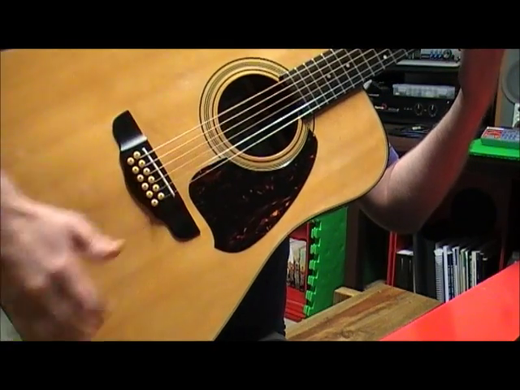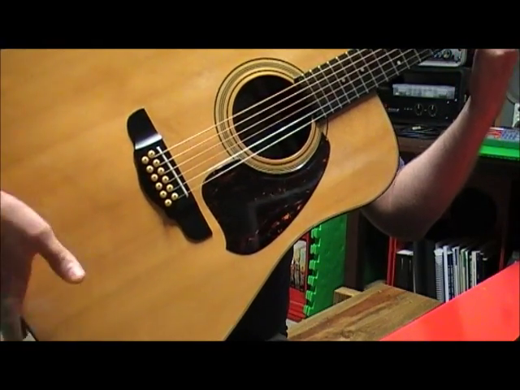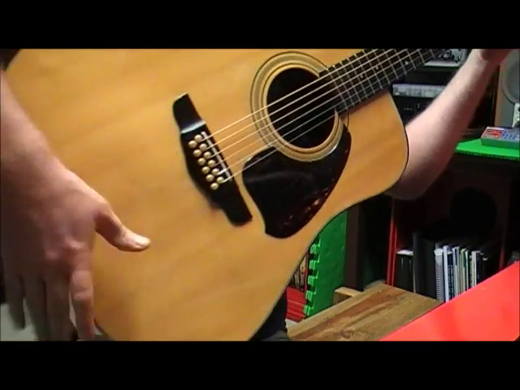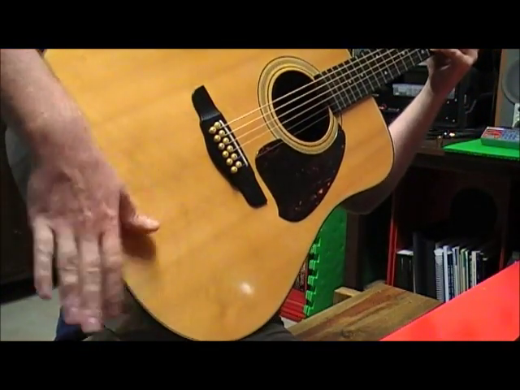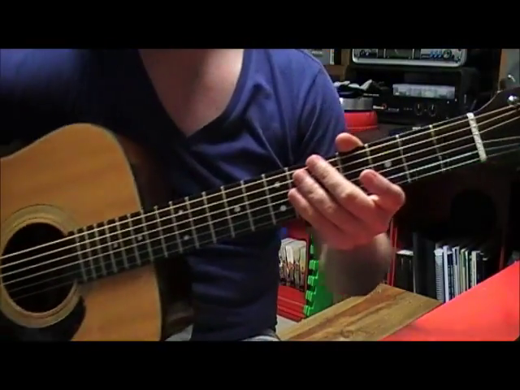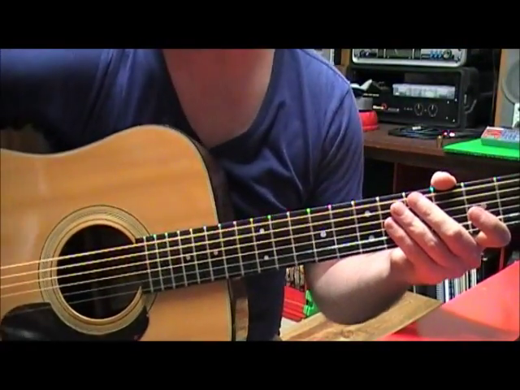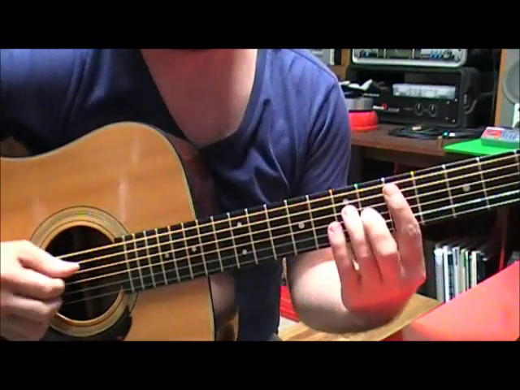Now change chord. Change chord again. Chord again. Okay, so I'm getting most of the rhythm from hitting the body, not from playing the chord.